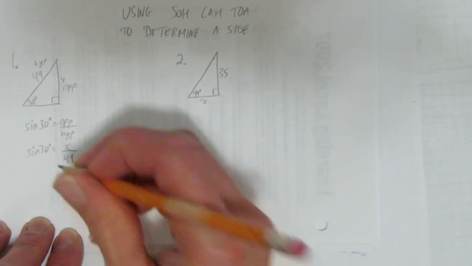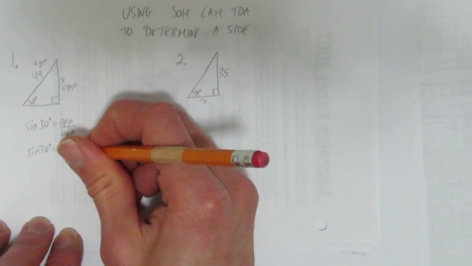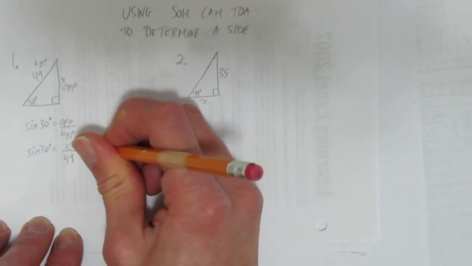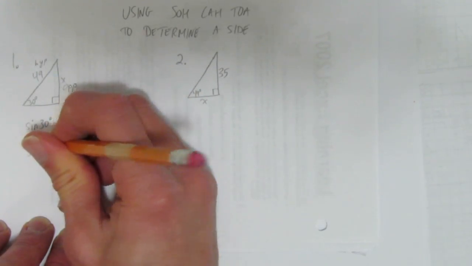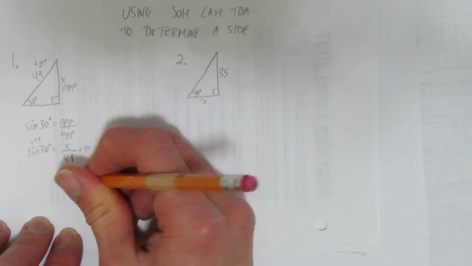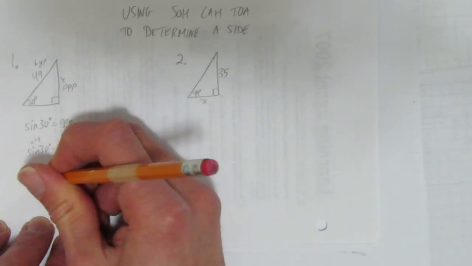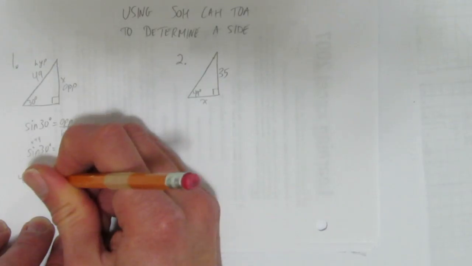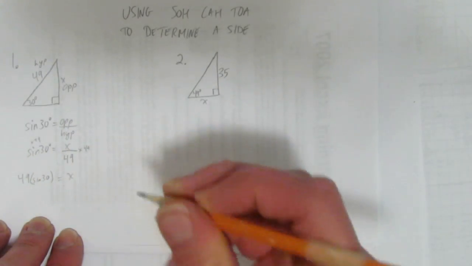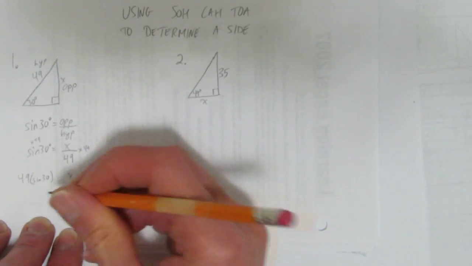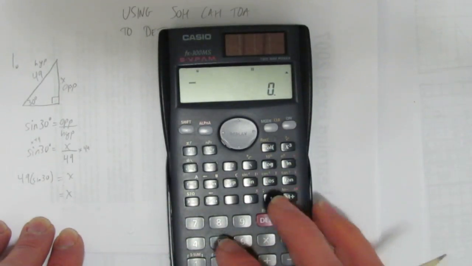How do you get x by itself? Well, x is being divided by 49, so do the opposite. What's the opposite of divide by 49? Times by 49. When you times both sides by 49, you get x equals 49 times the sine of 30. You could put a times or put brackets. And now let's solve it. Some calculators don't even need the brackets or the times. I'm going to do it anyway, just in case.